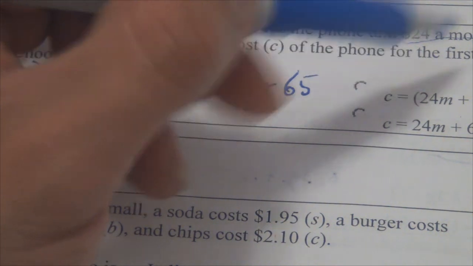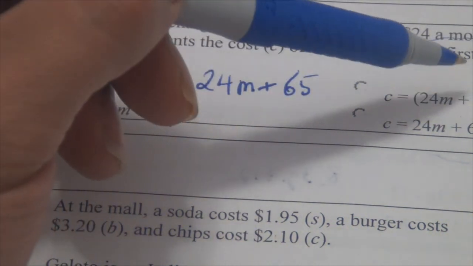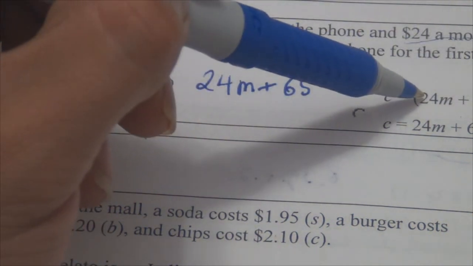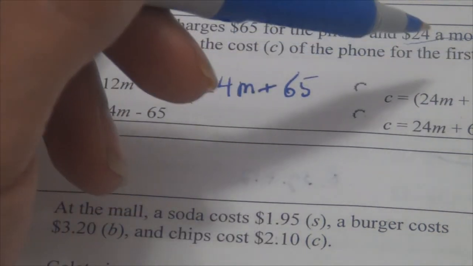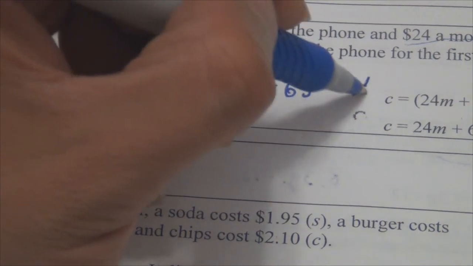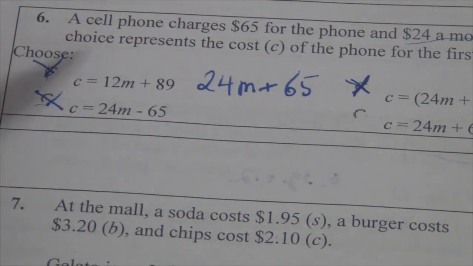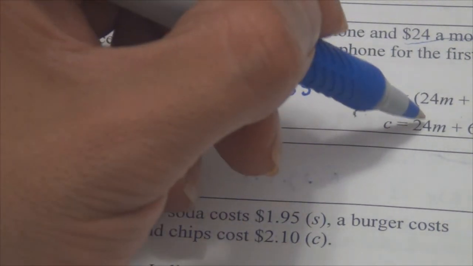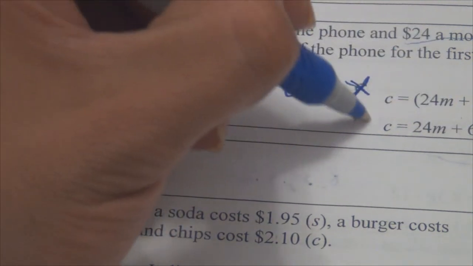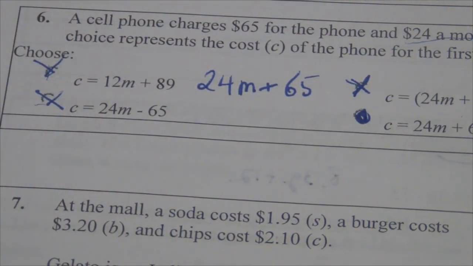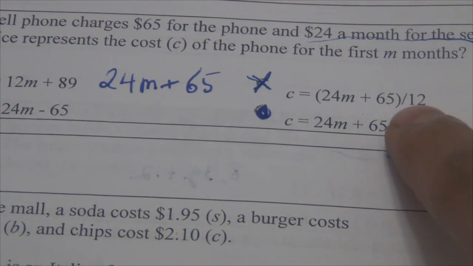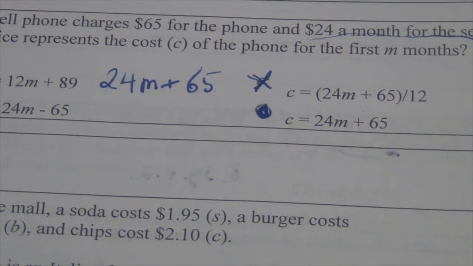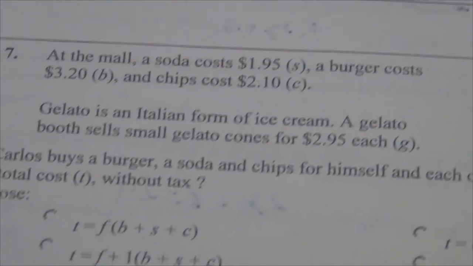This is $24 a month plus the $65, and you're gonna divide that by 12. I don't understand why you're gonna divide that by 12 if you're getting charged monthly. $24 a month plus the $65 of the phone, and you have found your answer. Nice, beautiful. You did awesome. So once again, here is dividing, so I don't understand why you're dividing if you're actually gonna be charging more, not less.